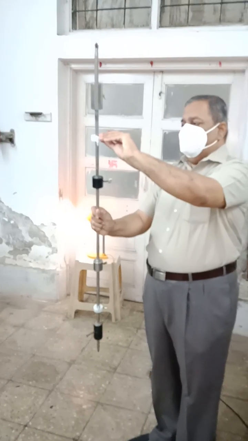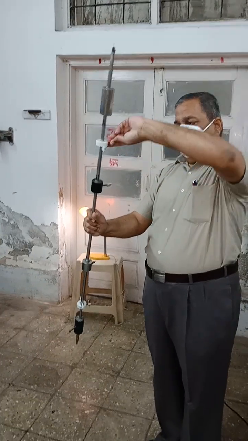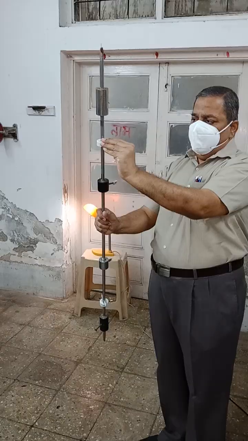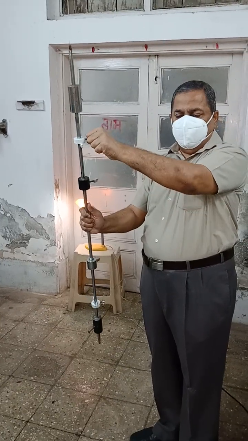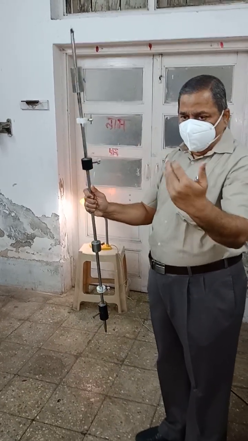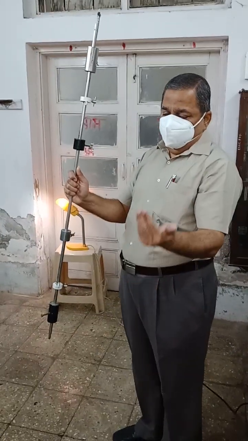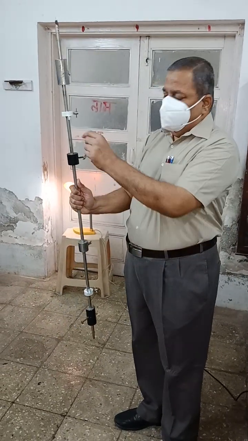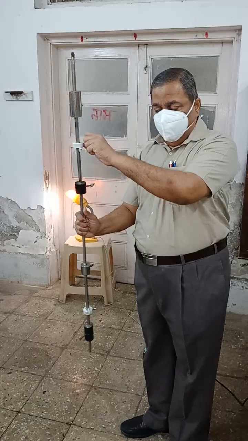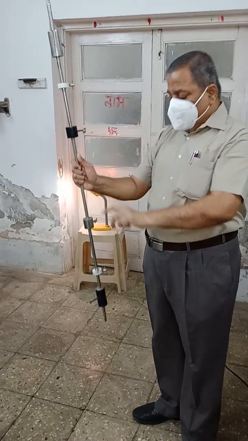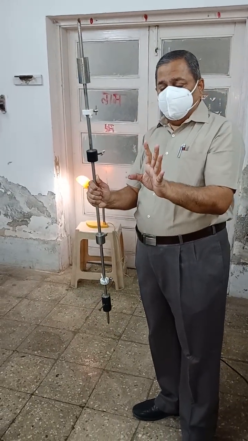So by 1 centimeter you will shift it. Take a scale, measure, keep a scale here and increase the distance between the two knife edges by 1 centimeter. Suppose when you have performed the experiment, initially the distance was 70 centimeter, now it will become 71. Fix it properly and once again repeat the procedure of step 2.